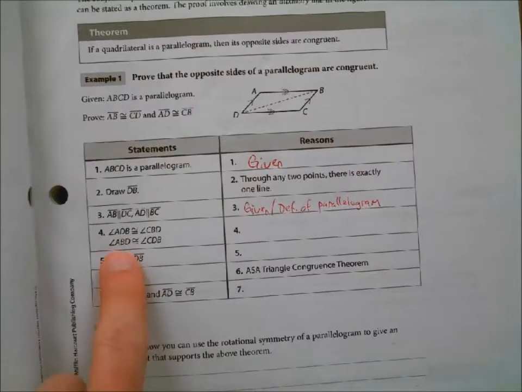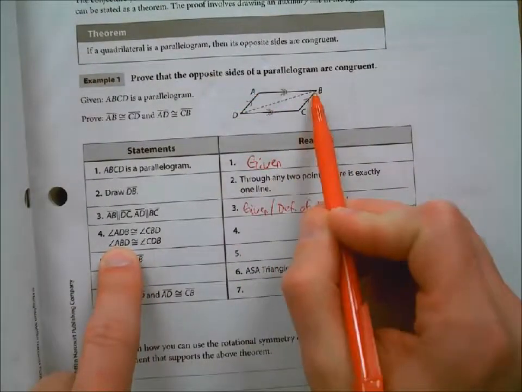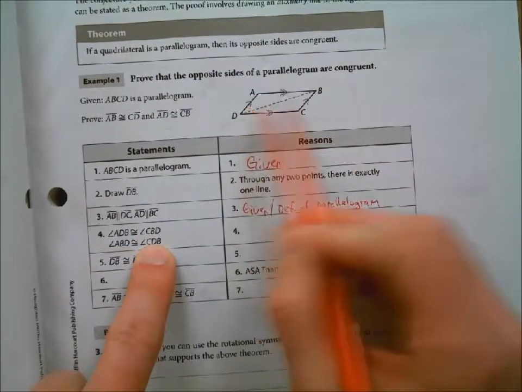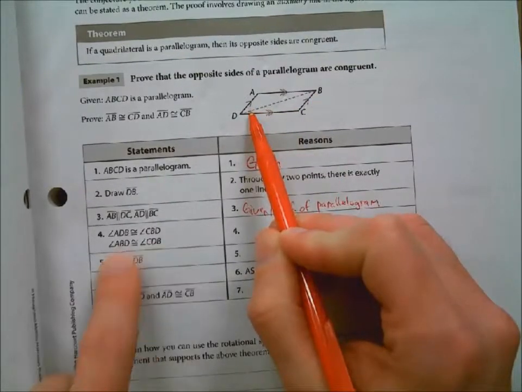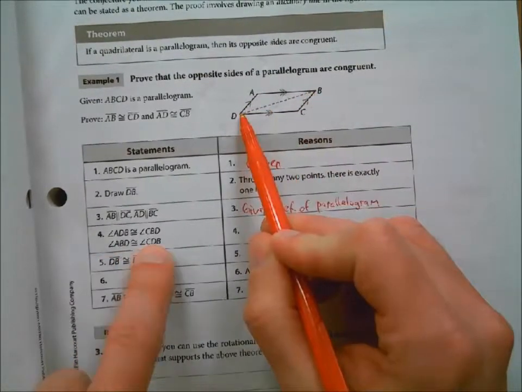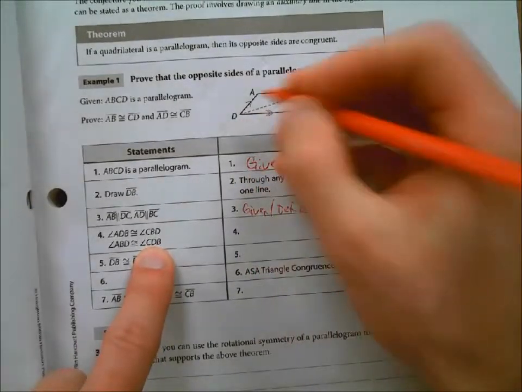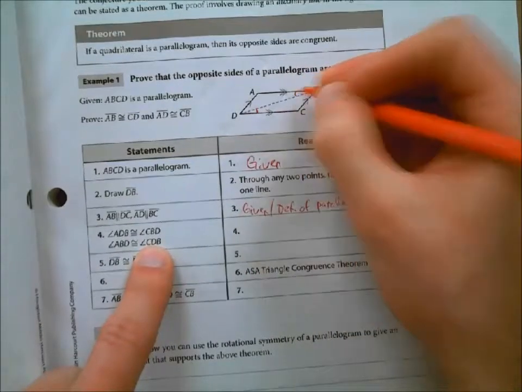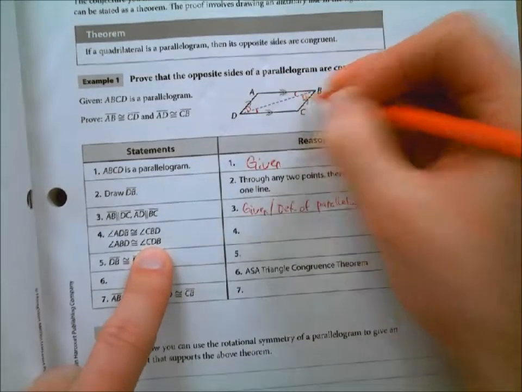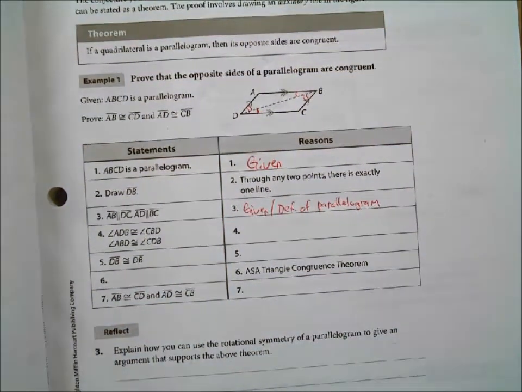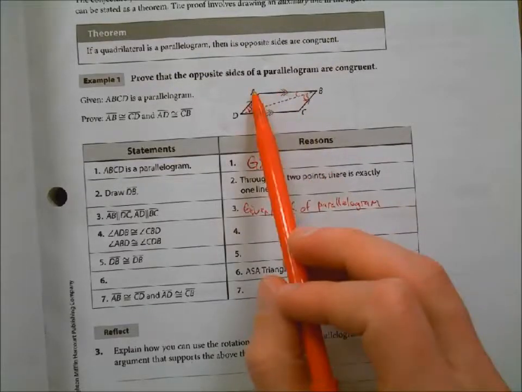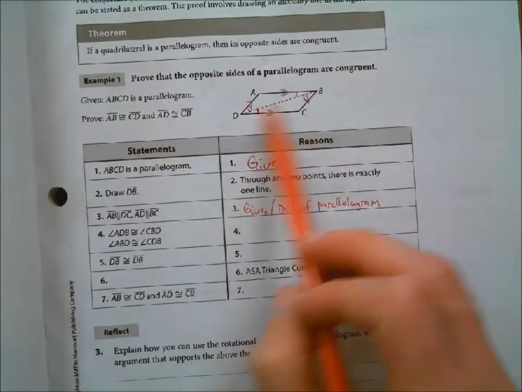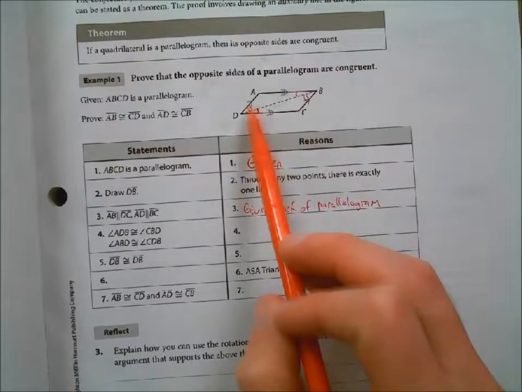Number 4, we have angle ADB. So this angle right here is congruent to angle CBD. And then we have ABD is congruent to CDB. So essentially we're saying this angle, and this angle, and this angle, they're congruent. Why might we be able to say that they're congruent? Jay? Very good. Alternate interior angles. We have to go way back to Unit 1 and think about parallel lines crossed by this transversal that we drew in here, which creates these alternate interior angles, which we know will be congruent.